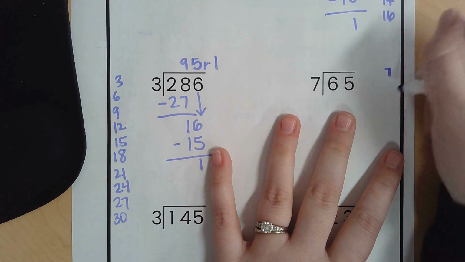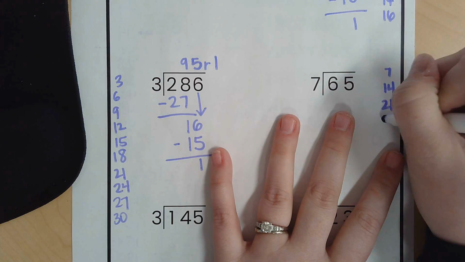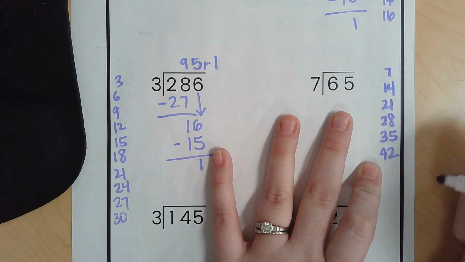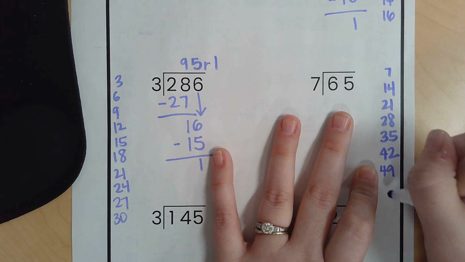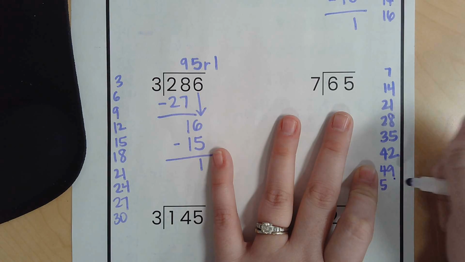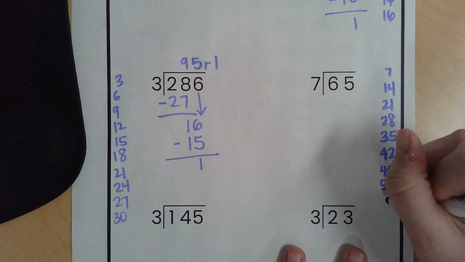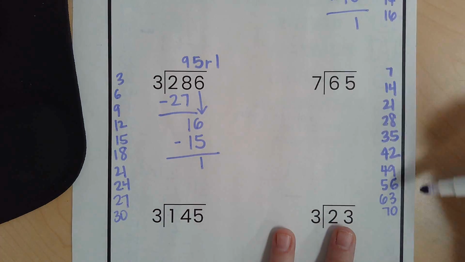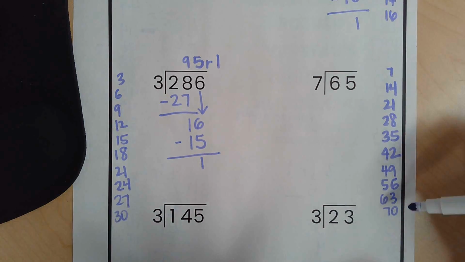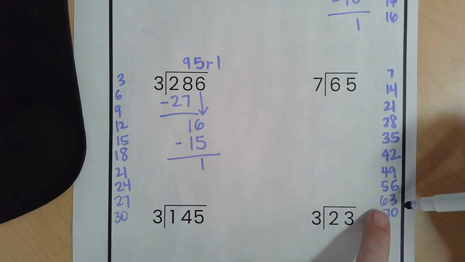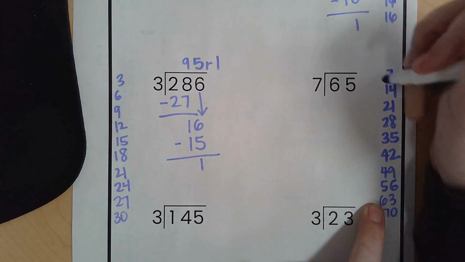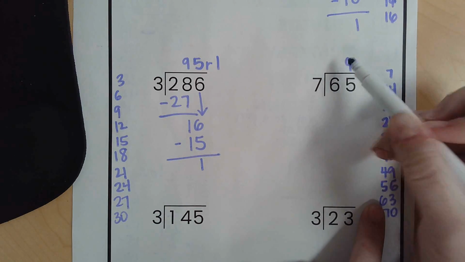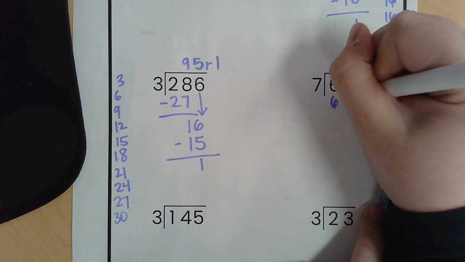So let's do our 7s. 7, 14, 21, 28, 35, 42, 49, 56, 63, and 70. If it's 65, 63 is the perfect number that would get us just close enough without going over. That would be 9 times, so we put it right there, because if we put it here, that's not the number we divided by. 9 times 7 is 63.